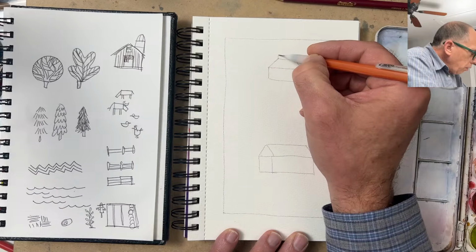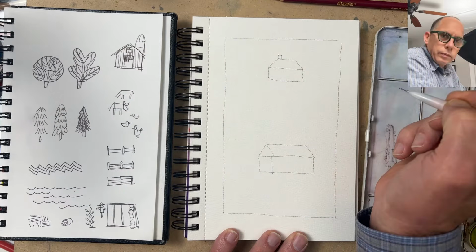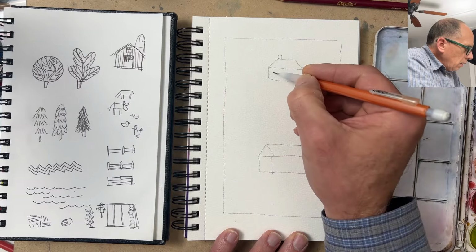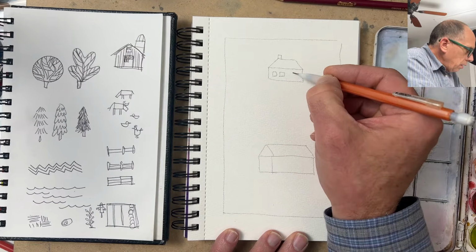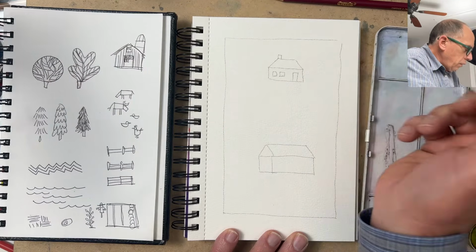And then we'll put a little chimney here. Go ahead and put a door. Another door. I mean a window. And then our doorway, just like this.